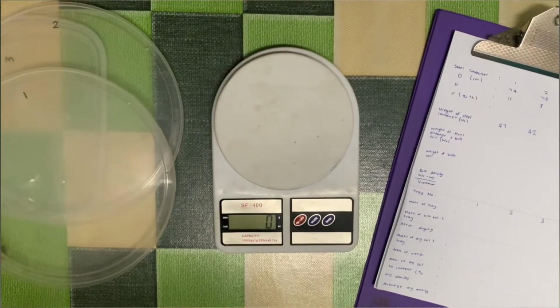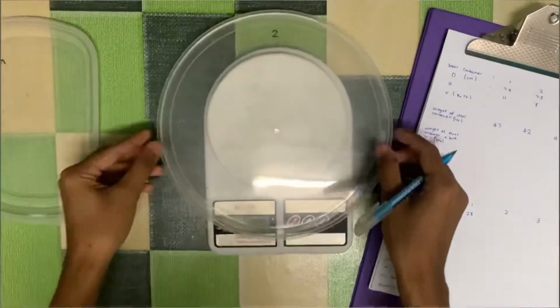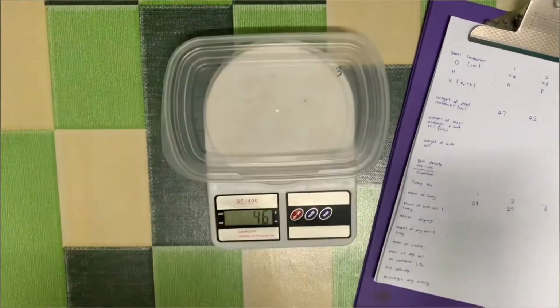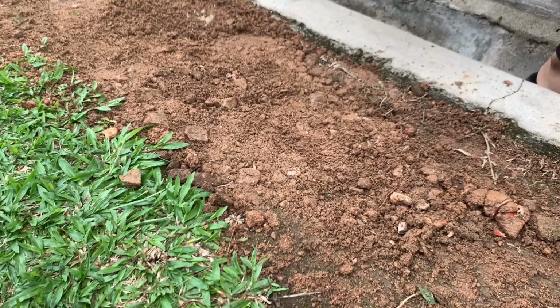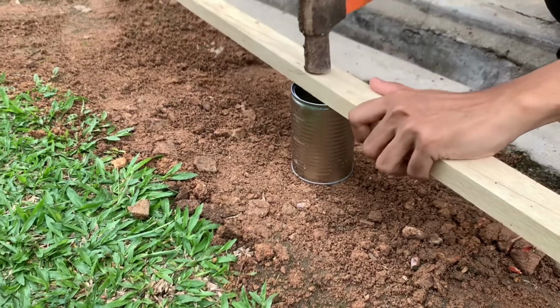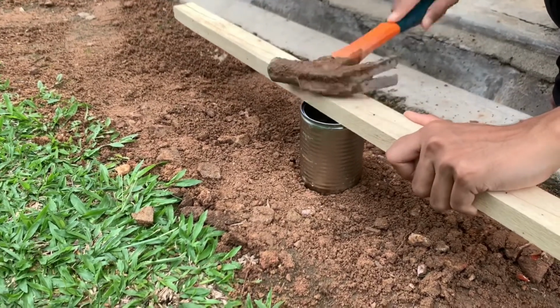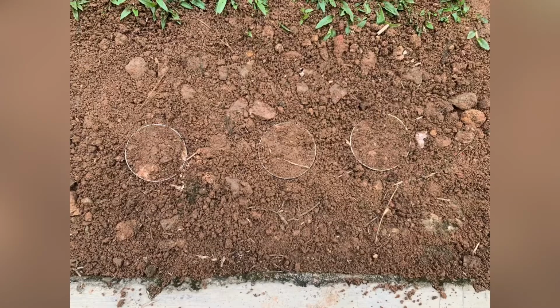After that, I take the mass of the tray. So, this is the location that I use to conduct this experiment. Next, I hammer the can using hammer until the can is full with soil. So, this is how the can looks after the process.